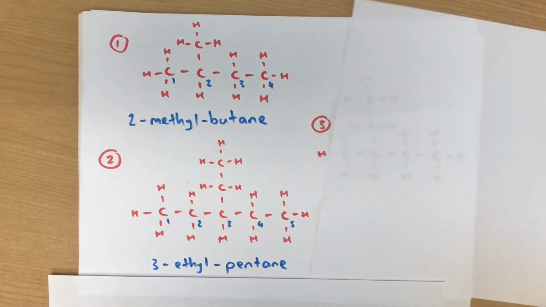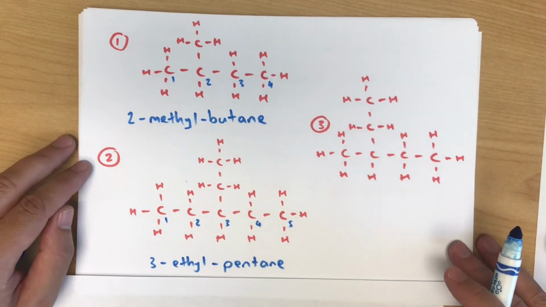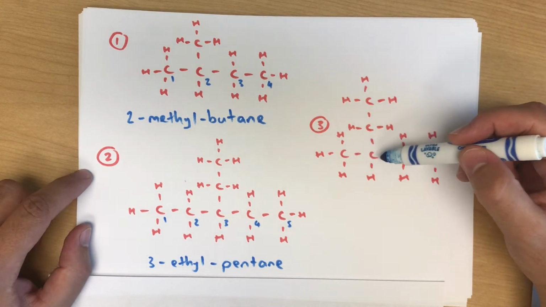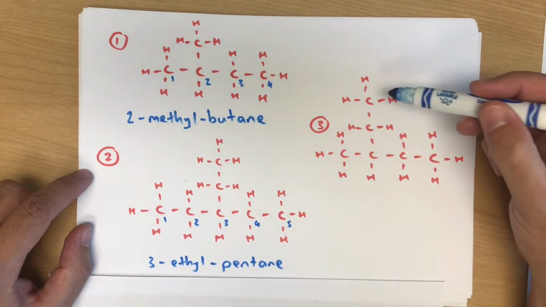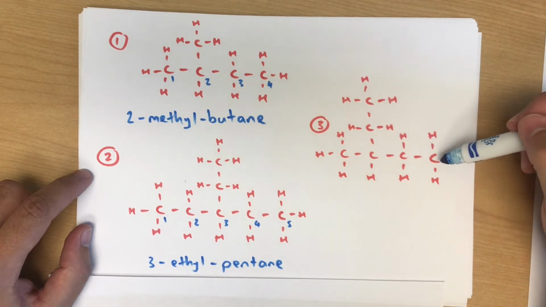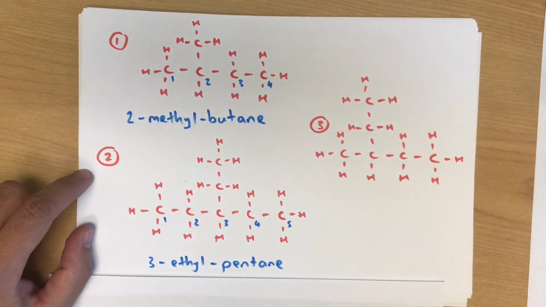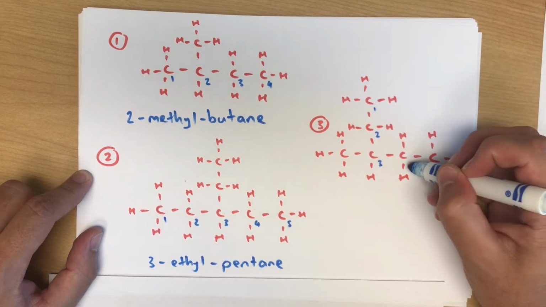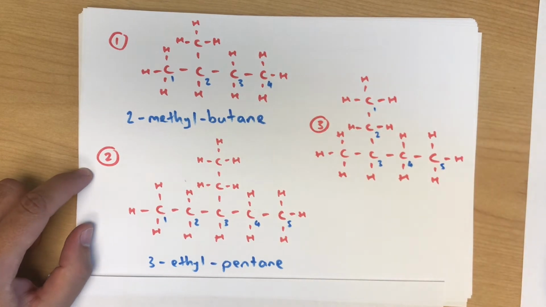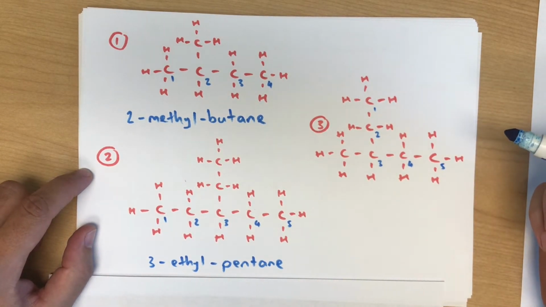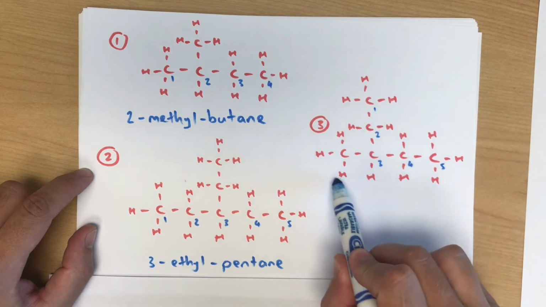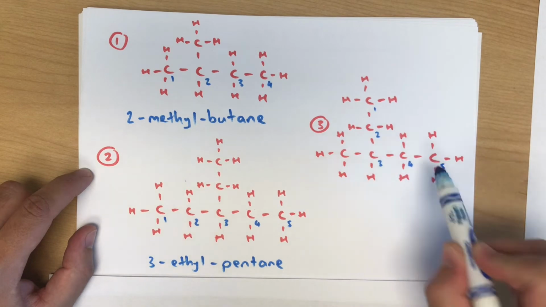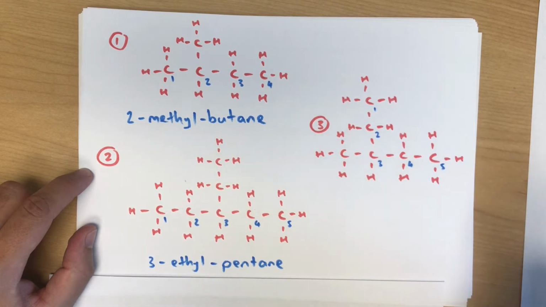On to the third example. Let's identify our longest carbon chain. 1, 2, 3, 4. Or 1, 2, 3, 4, 5. That's our longest carbon chain. So I'll start numbering here. 1, 2, 3, 4, 5. We always start numbering at the end closest to a side chain. Well, this is going to be our side chain, and it's in the middle carbon. So it doesn't actually matter which end we start numbering at. You could start here if you like.